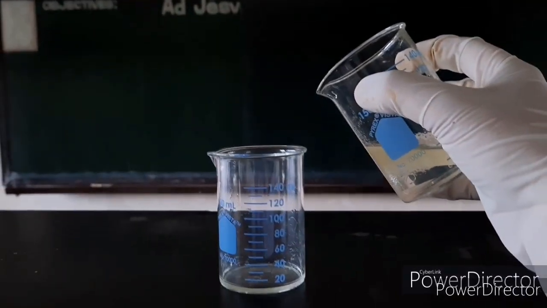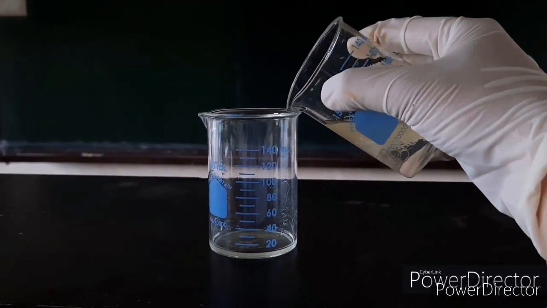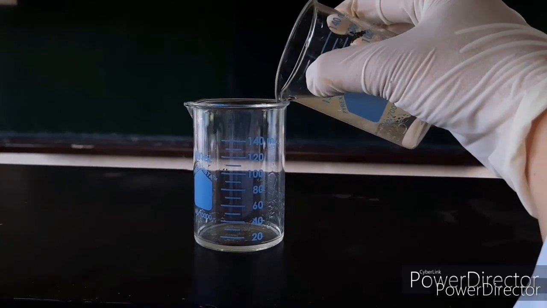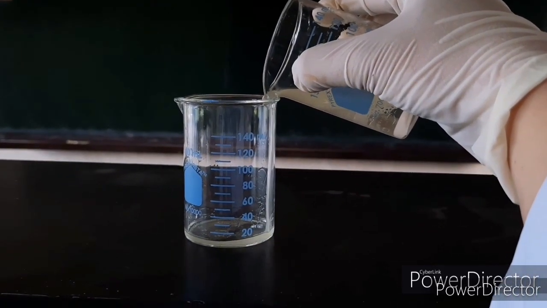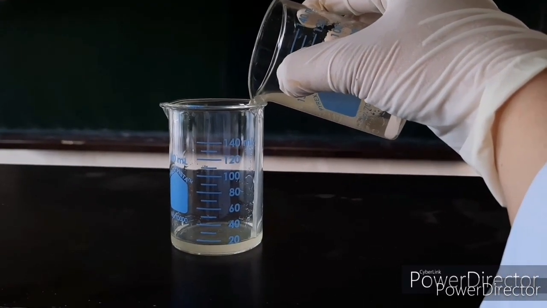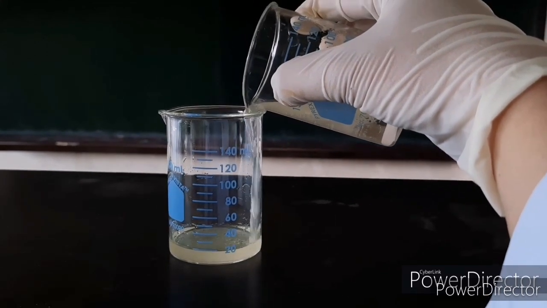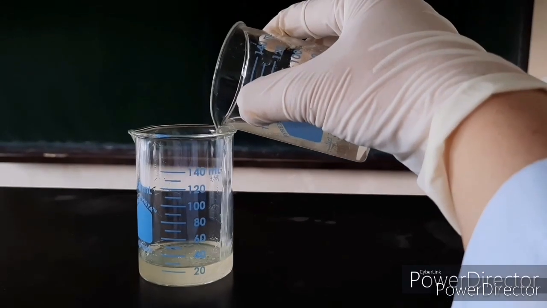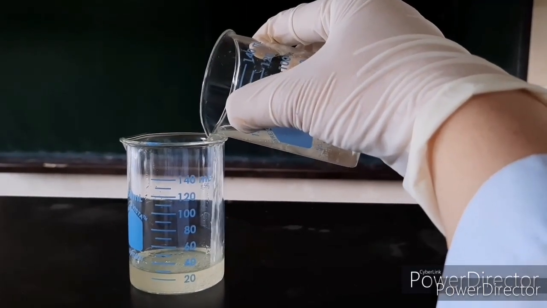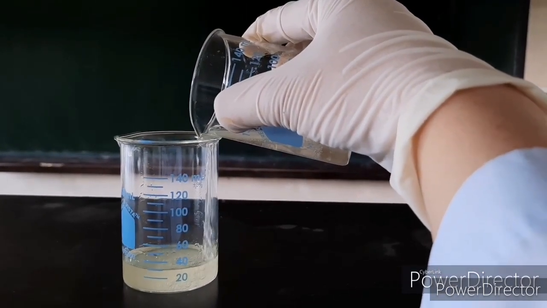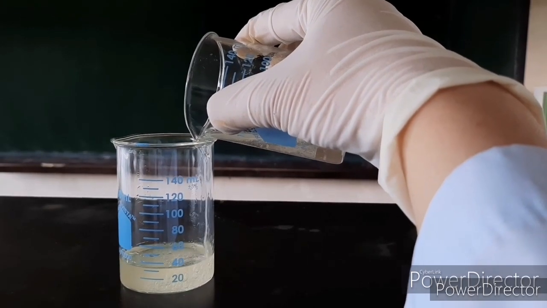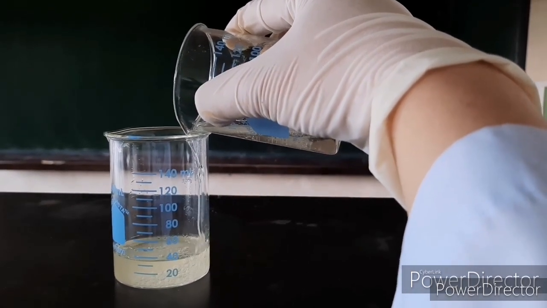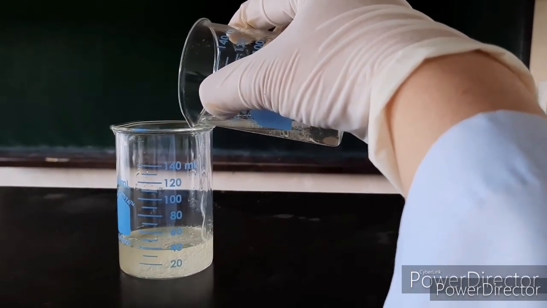Once they are separated, you can now transfer the first layer to another container by the method of decantation. Soon after you have already decanted the first layer, you will now stop decanting so that you will not be placing the rest of your second layer to the first container.